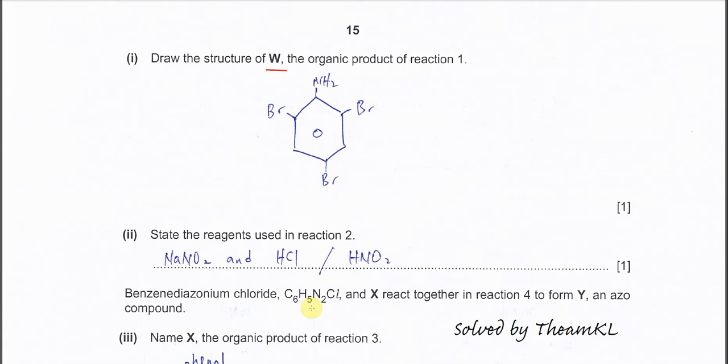Sodium nitrite with this HCl, or the nitrous acid. Again, sodium nitrite with acid is better because when the sodium nitrite reacts with the HCl, it will form this nitrous acid.